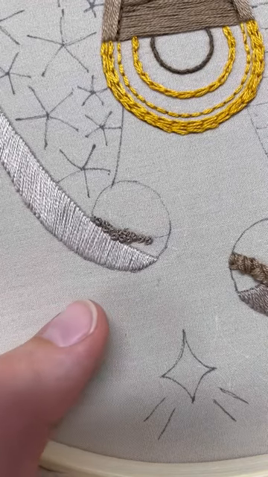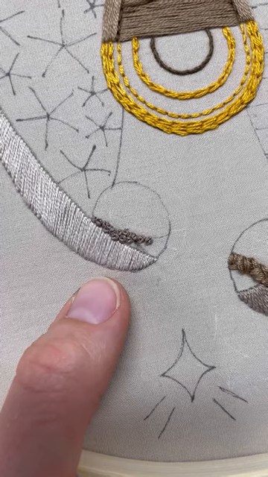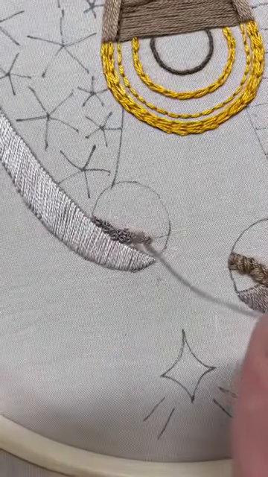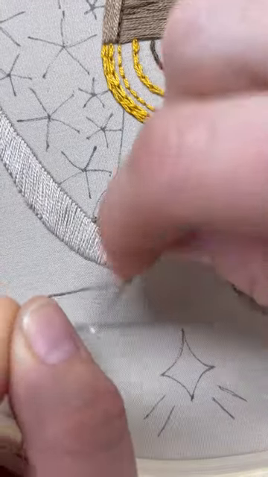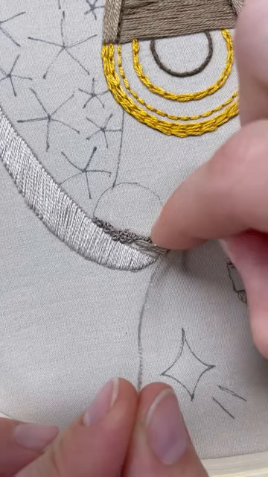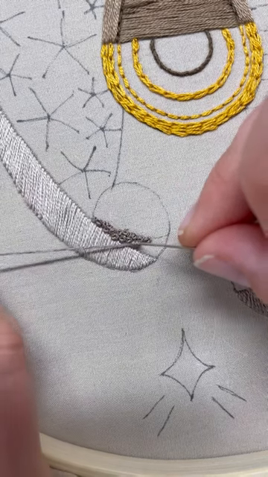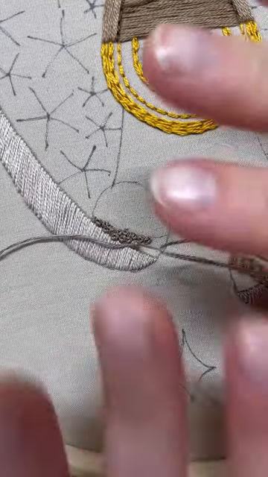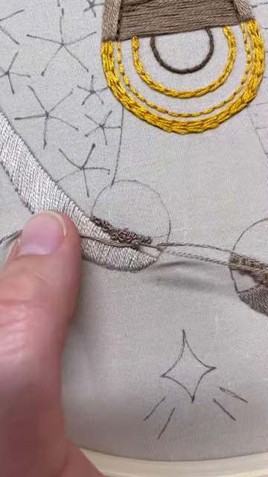Now, some helpful hints about French knots. You want to think medium tension. You don't want to pull super hard on the needle, or it's going to be really hard to pull your needle through the knot. I could think about just kind of sliding the knot down the needle till it touches the fabric, and then you can see I even let go, and it just kind of sits there when you've pulled it down to the fabric.